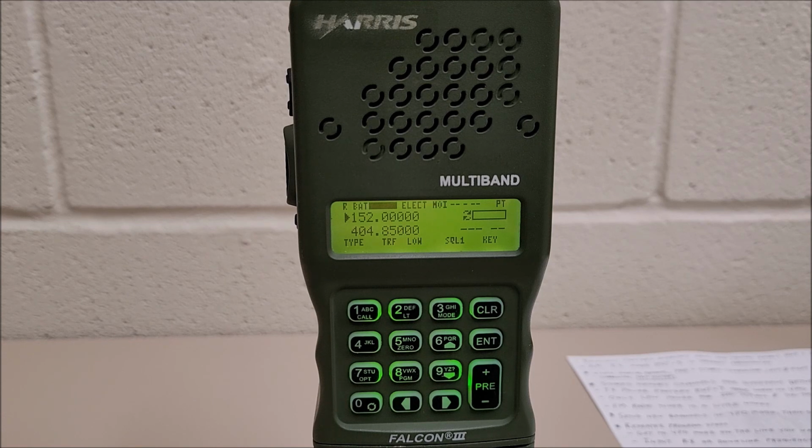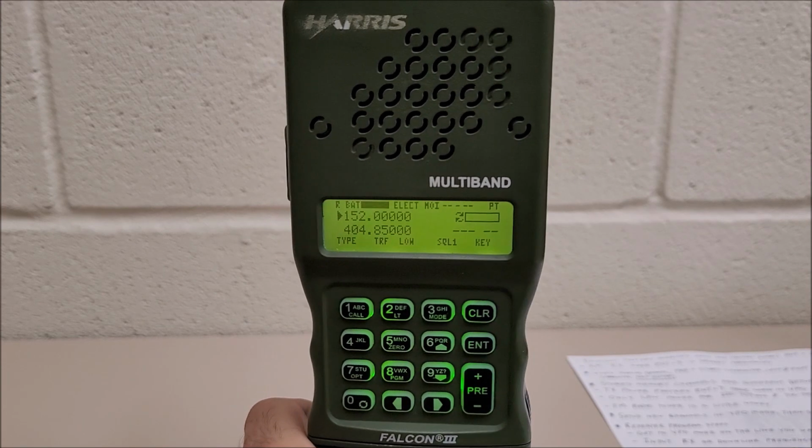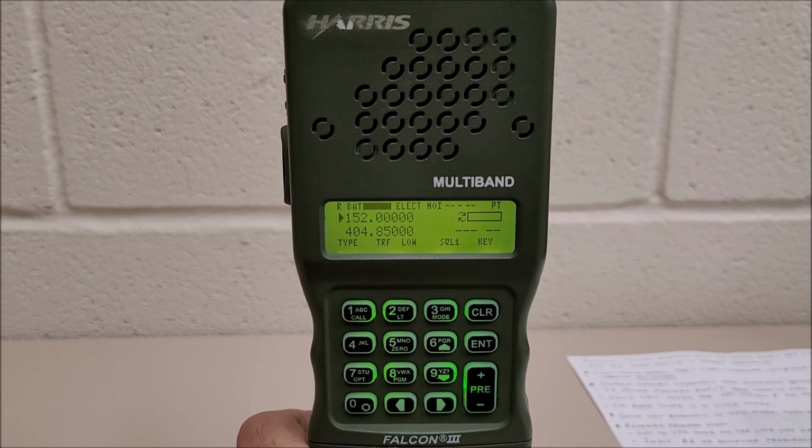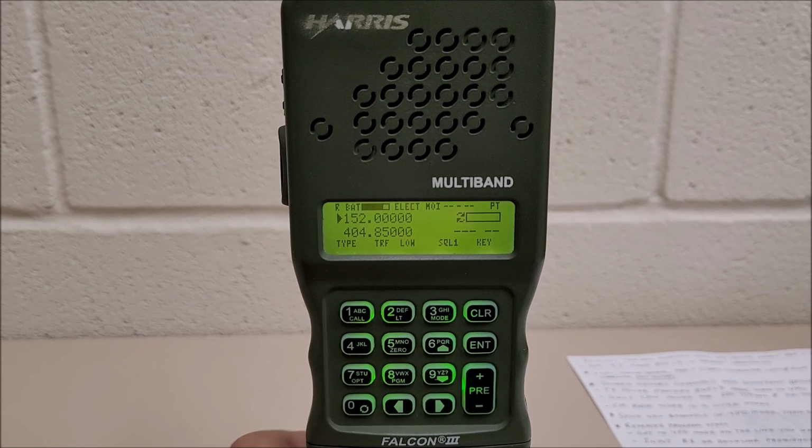Someone out there a lot smarter than me could probably do a pinout on the side, figure out what the data connection is, and either make or figure out what software is used, and configure CHIRP. That's a little beyond me. Anyway, I'm going to go over how to program in a simplex frequency, program in a standard repeater, and then how to save them.